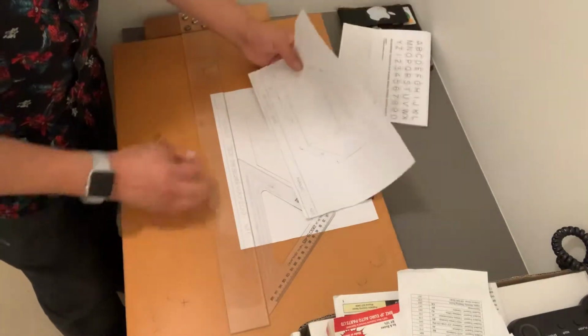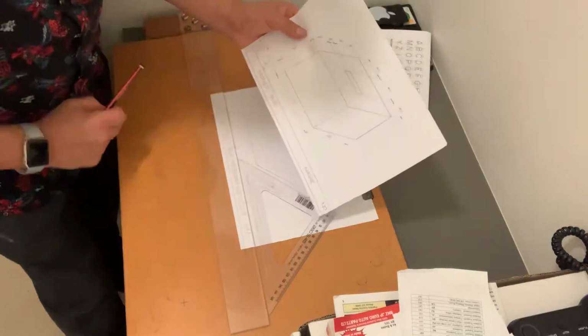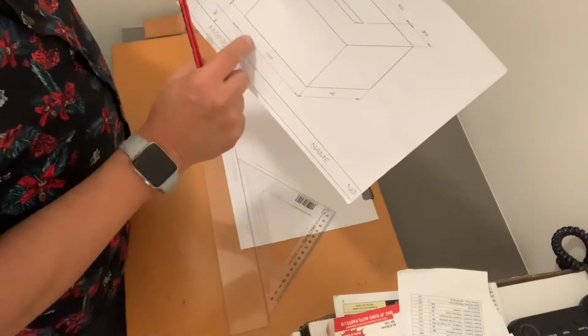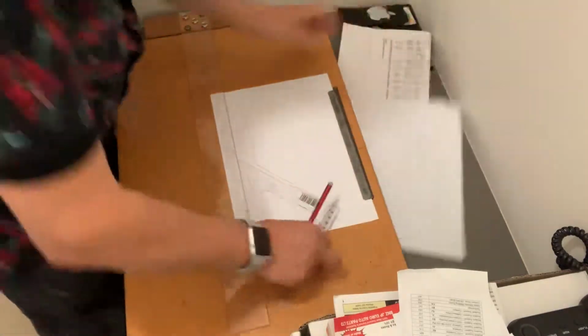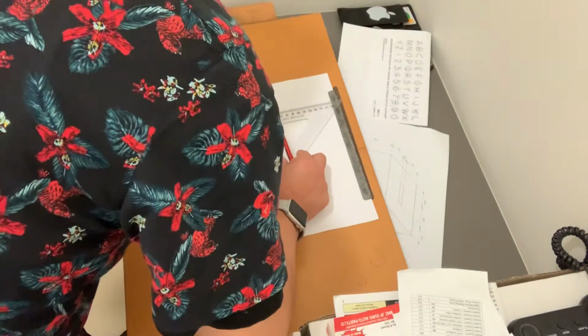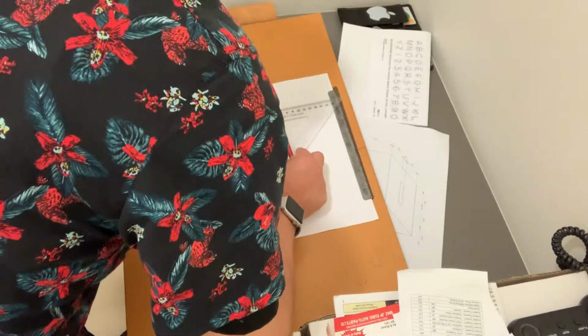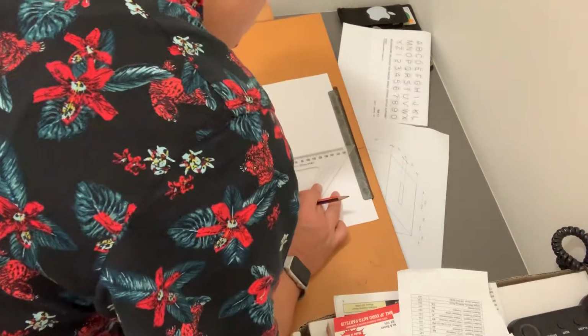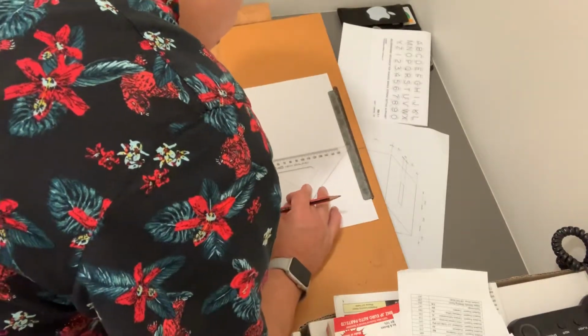Now finally, I start completing the front view just by completing my rectangle, which is 100 by 60. So I get my 60 drawn here. There it is. Now, when I'm there, I'm also completing the other.